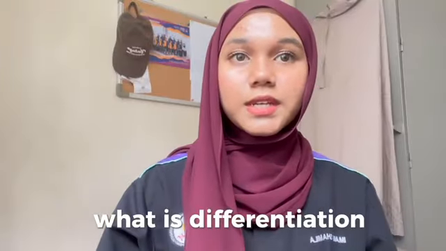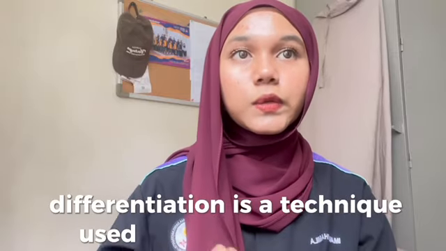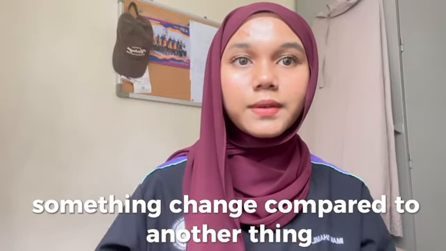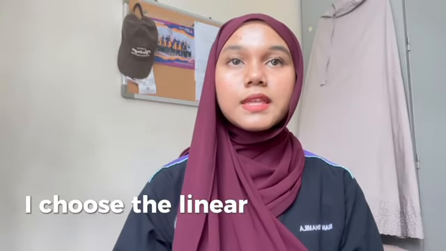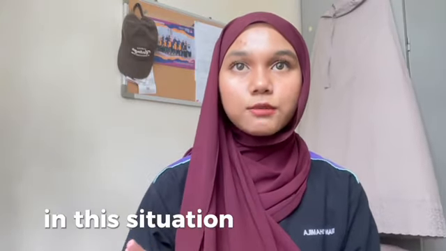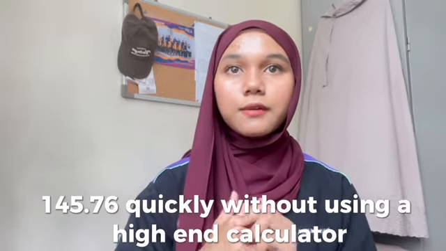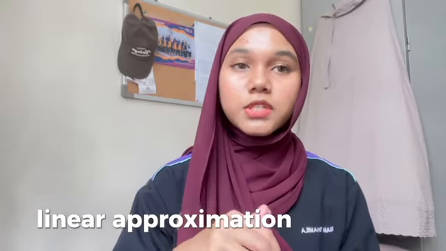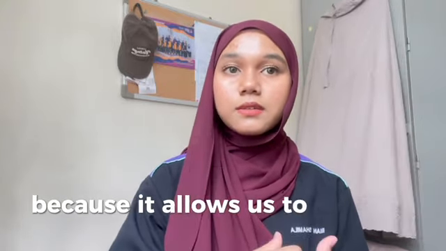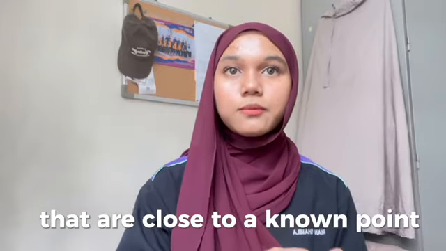What is differentiation? Differentiation is a technique used to find how quickly something changes compared to another thing. For scenario D, I choose the linear approximation technique. In this situation, the technician needs to estimate the value of square root 145.76 quickly without using a high-end calculator. Linear approximation is suitable because it allows us to estimate values that are close to a known point.